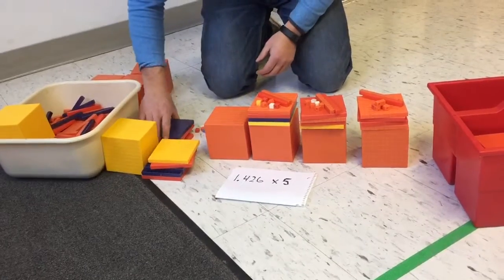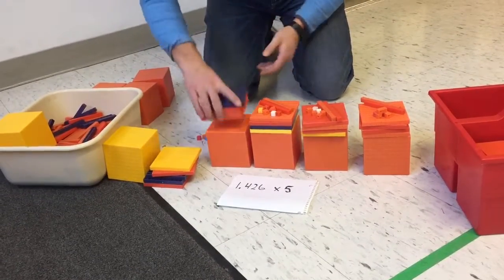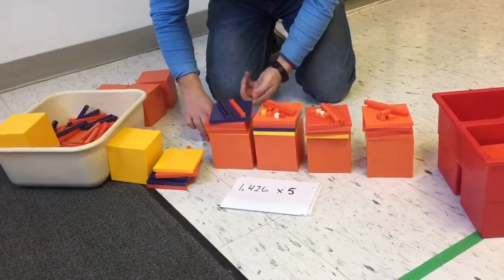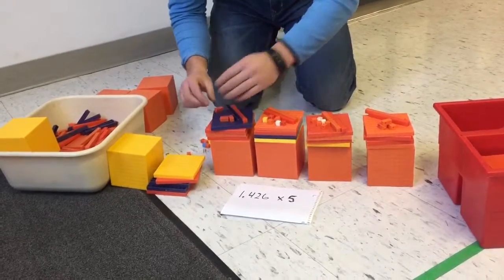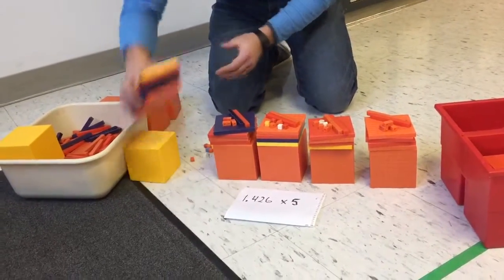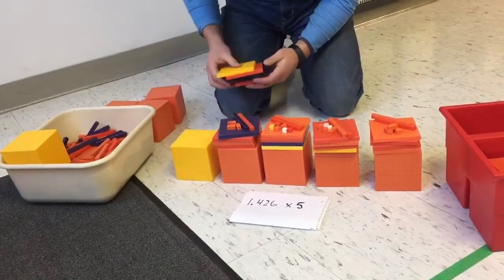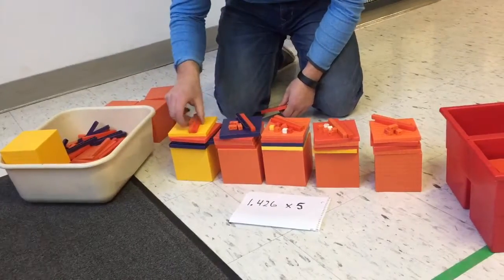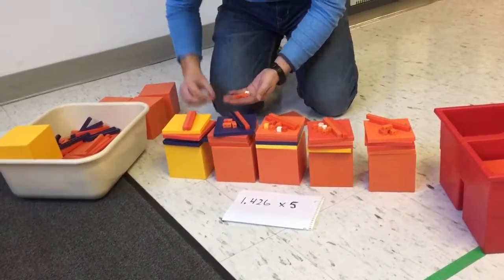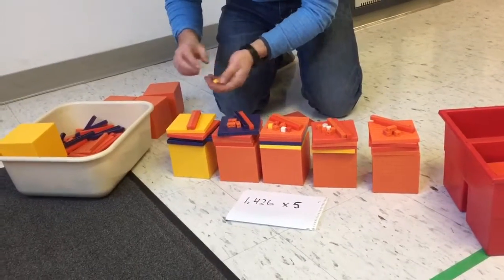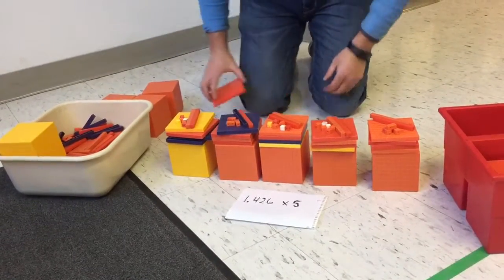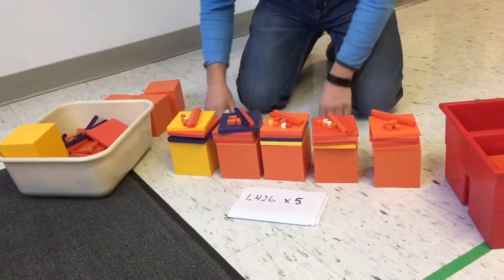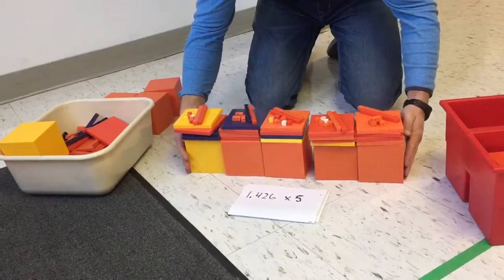2 more to go. Need 4 tenths, 2 hundredths, 6 thousandths. Last one. I need 1 whole, 4 tenths, 2 hundredths, 6 thousandths. Perfect. Now, once you have got everything, I'm going to be really careful to make sure I don't mix anything up. So this is my answer here.